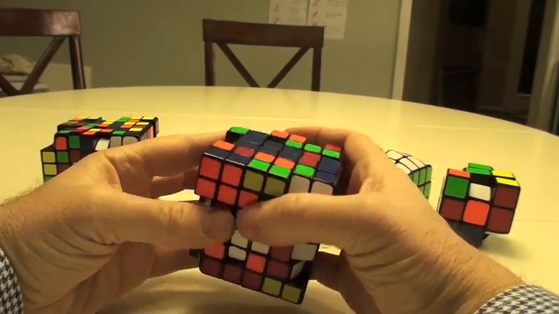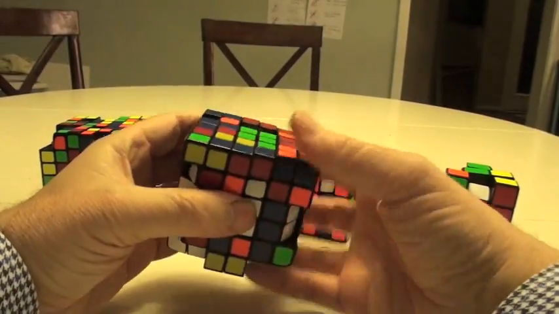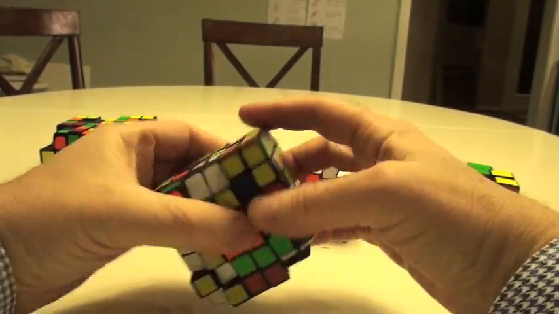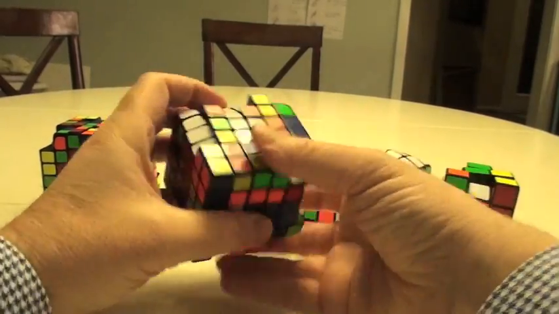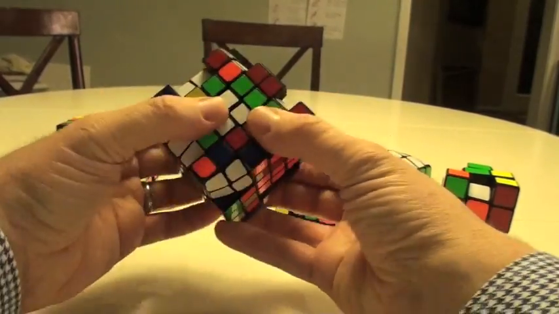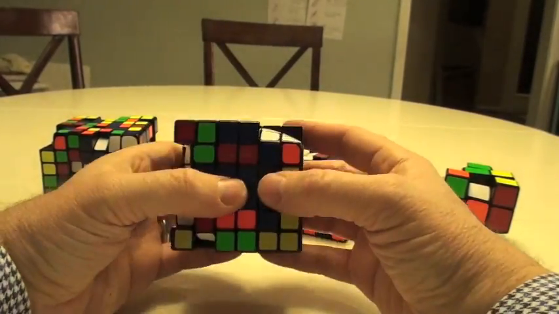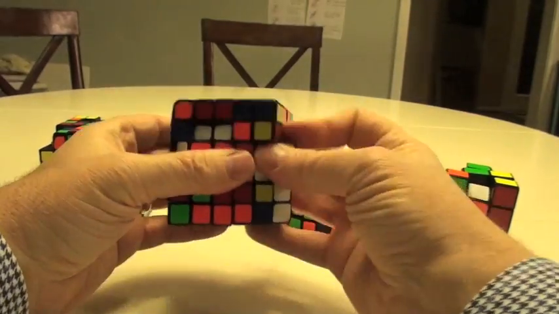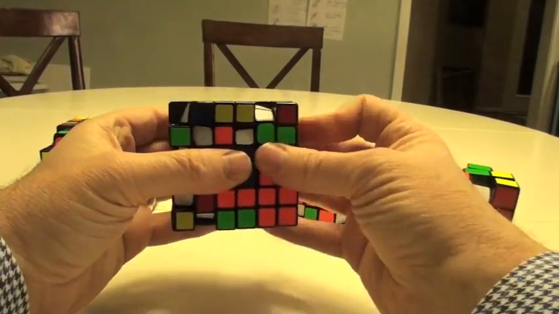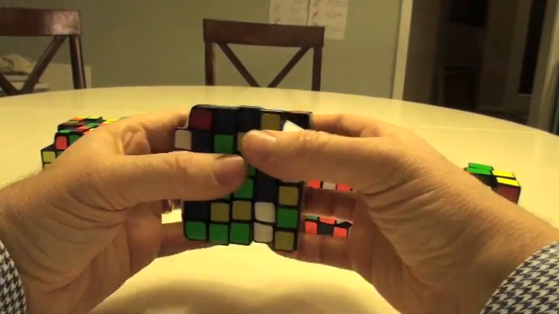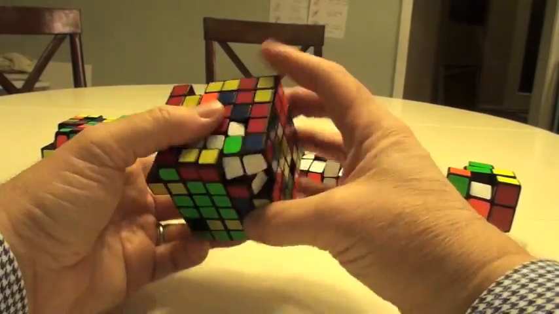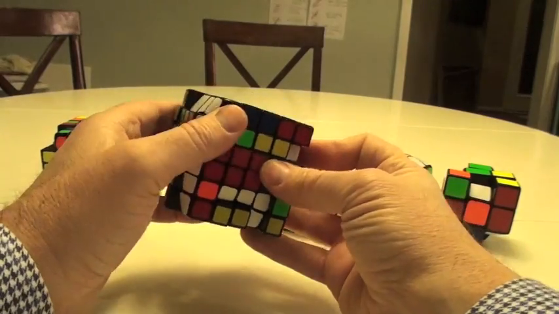So we can do that quickly, although me solving a 3x3 has never been called quickly before. Turn, turn, turn, turn. I hope nobody's timing me. That's just embarrassing. And turn. So we've got this in. And turn. And up. Now this is the last corner of this layer, and boom.